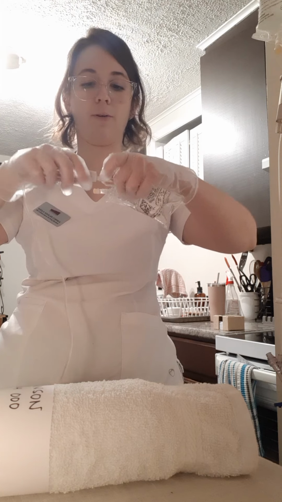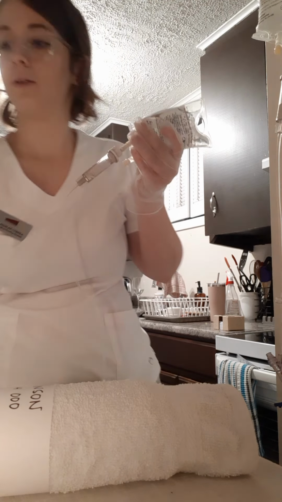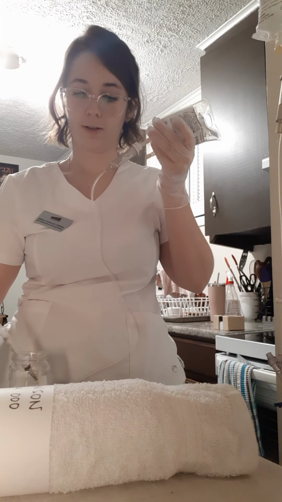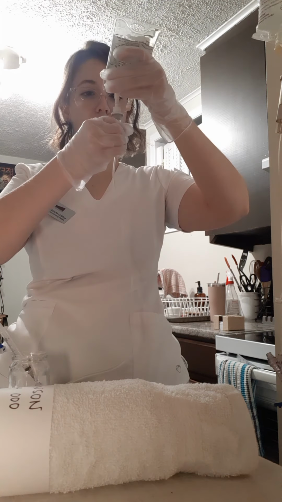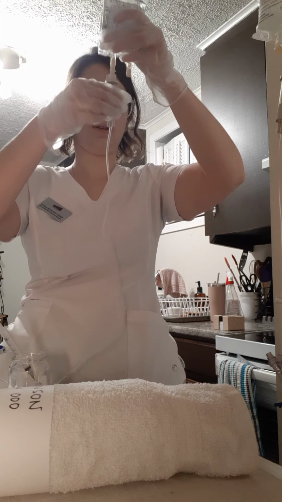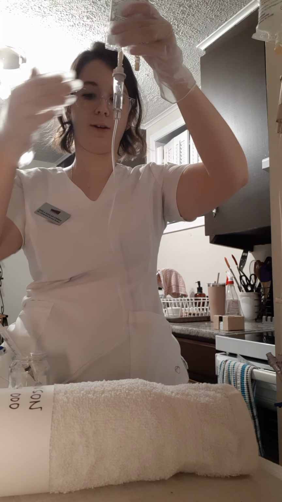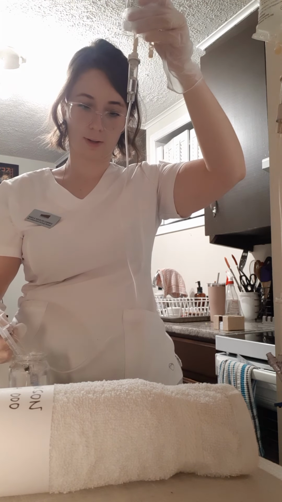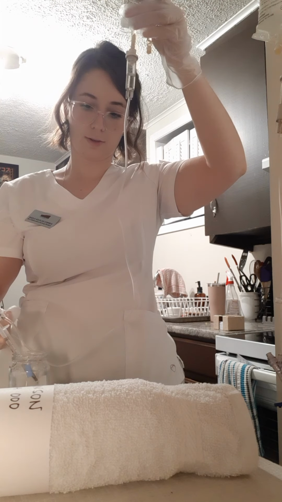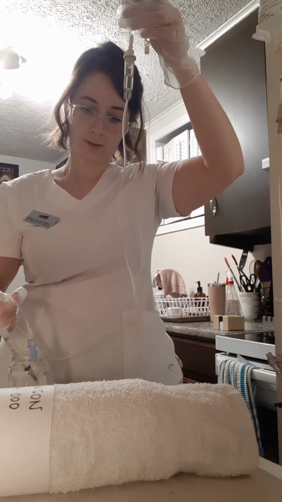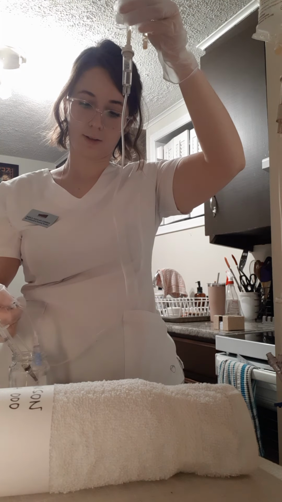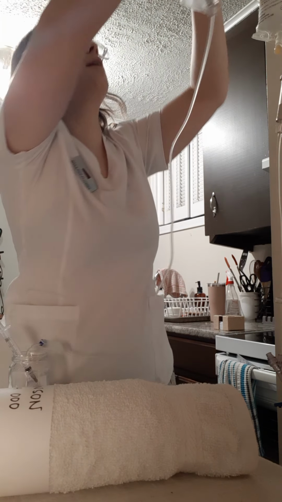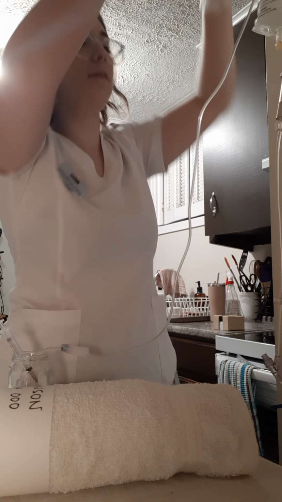Okay, and now I'm going to prime it. I'll put the cap on, doesn't matter. I'm just going to do this really quick. Let some of that water in, and I'm going to open this just to prime it. Perfect. Okay, and I'm going to place my IV bag there.